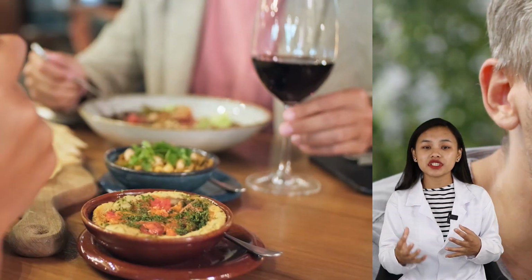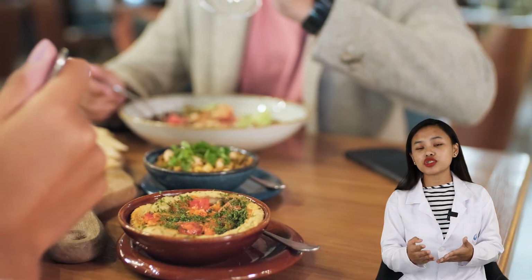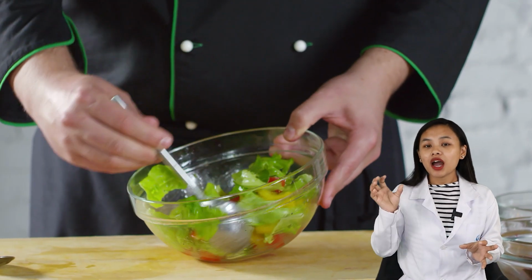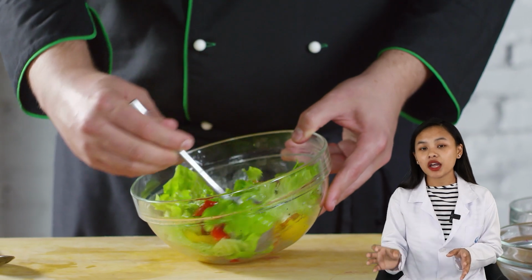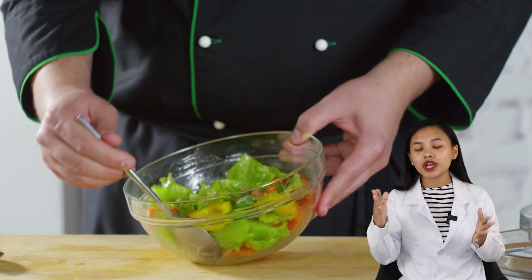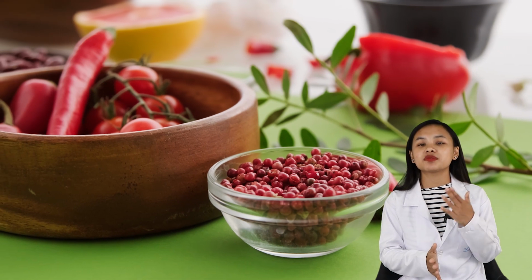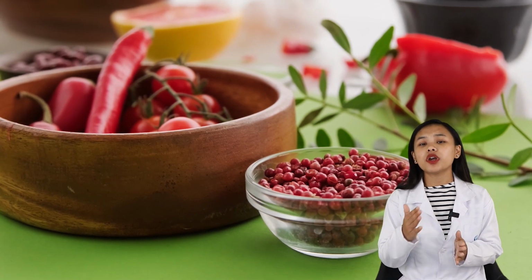So as we have seen, the diet we consume can also affect normal bowel elimination. If we are following a high fiber diet, it can improve normal bowel elimination, whereas when we are having spicy food, or when we are allergic or intolerant to certain foods, intake of those can affect normal bowel elimination.